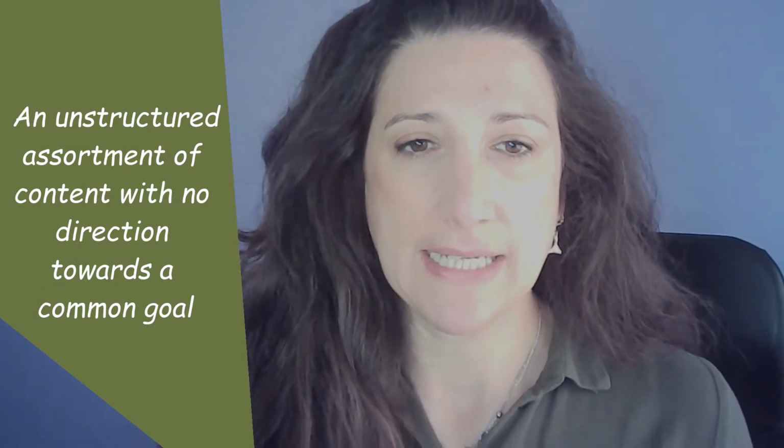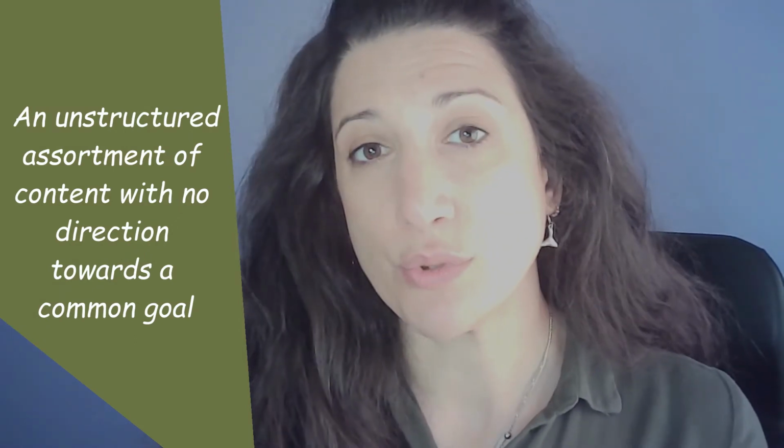And what starts to happen is that you've created an unstructured assortment of content that doesn't have any direction towards a common goal. You also risk that you're designing a course that's based on your current knowledge, on all of the ideas in your mind, but none of them are focusing on what your clients need to attain to reach their overall goal.